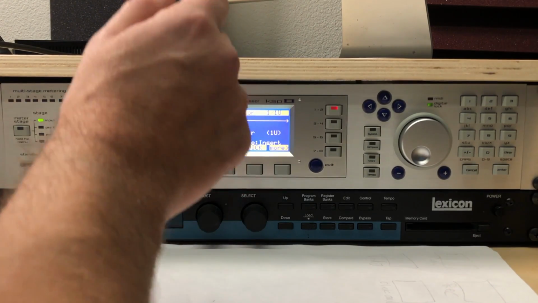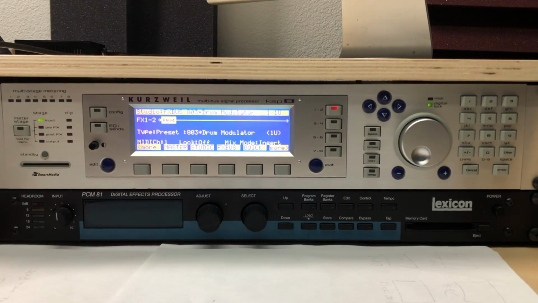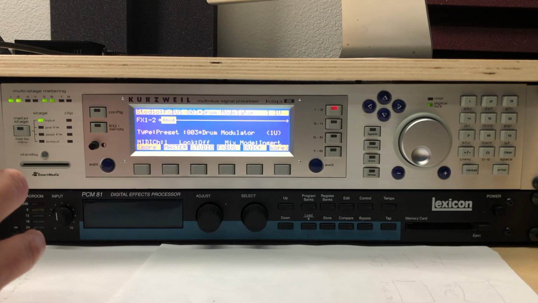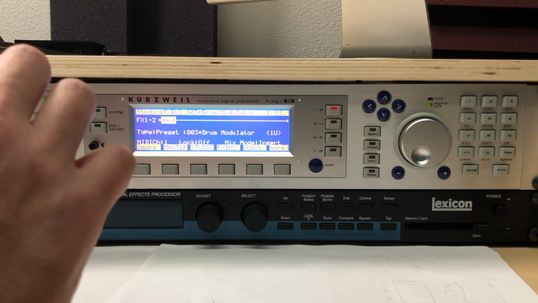So why don't we listen to that really quick? So there is the drums with this drum modulator. You can hear that funky ring modulation, especially on the kick drum. Yeah, super fun. That is the drum modulator.